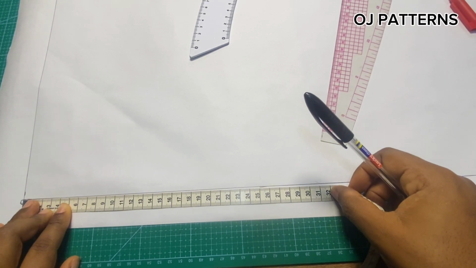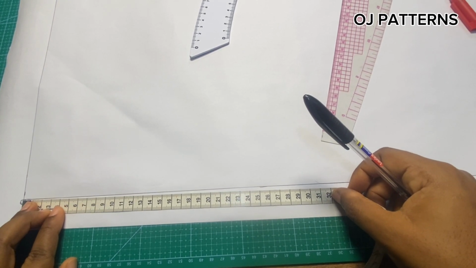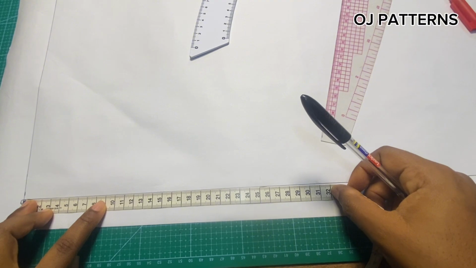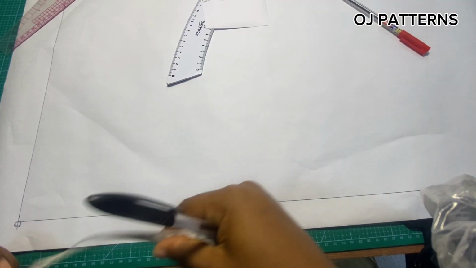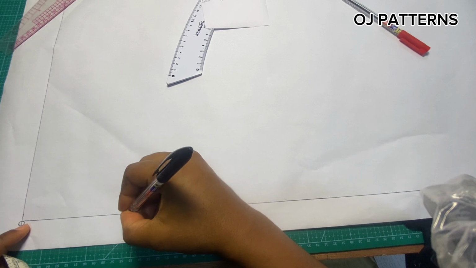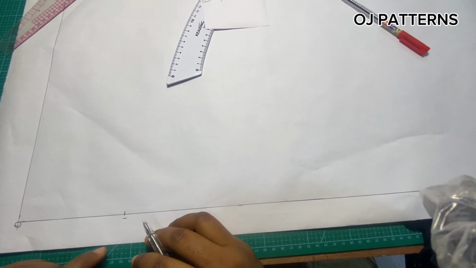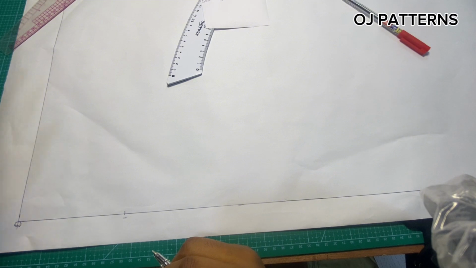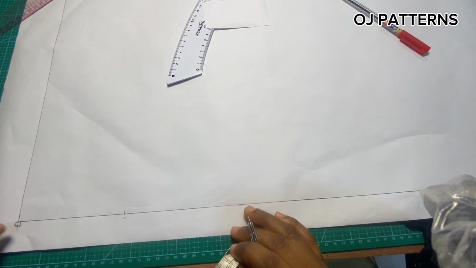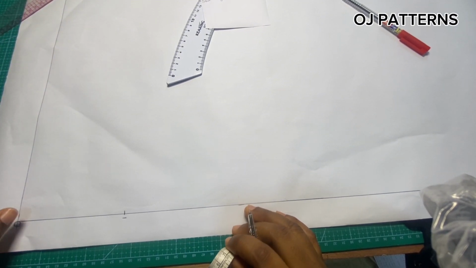For the sake of this video, I would be working with a smaller version, but then I'll be using the exact measurement on the textbook. So this is point 1 at 23.5. Please label your steps so that it can help as you move along.